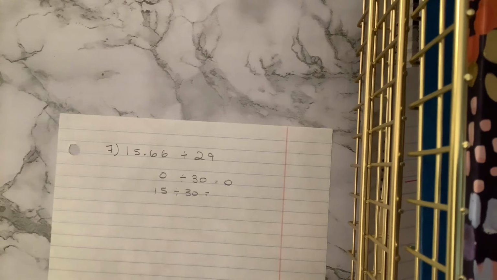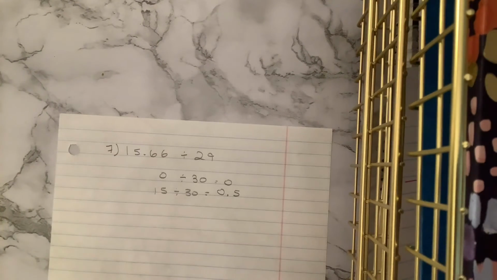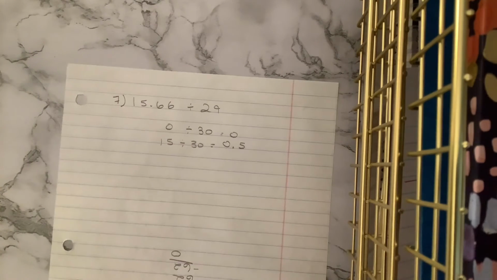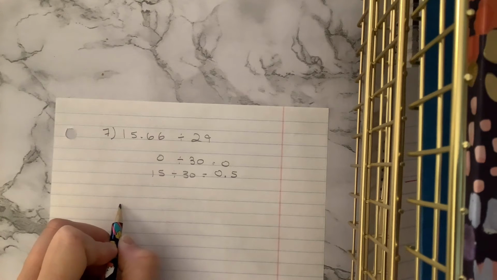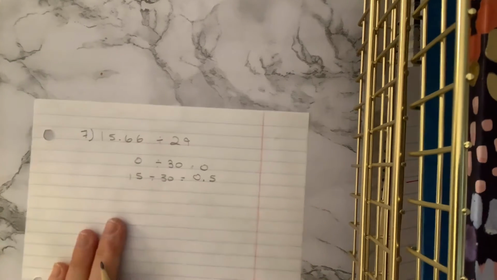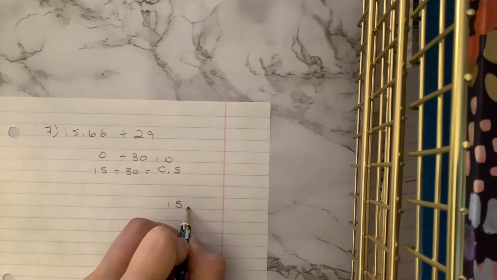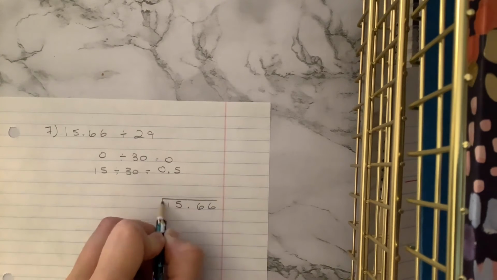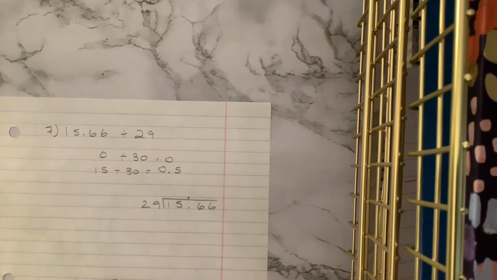Maybe you noticed that 15 is half of 30. So maybe your estimate was around a half. Either one of those would have been great, strong estimates, okay, 0 or even a half. So now remember, we copy this problem. I'm going to scooch you over so I don't bump into my upside down other one. So hopefully we used our best writing to copy this problem and then remembered to line up our decimal points.